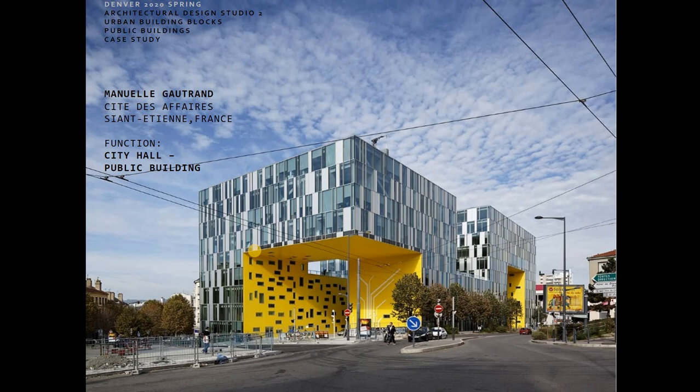It's also a housing in a city hall and a public building. The function is city hall and public building. The architect and architect studio was Manuel Gautrand from France. Manuel Gautrand Architecture is a Parisian-based architecture firm founded by Manuel Gautrand.